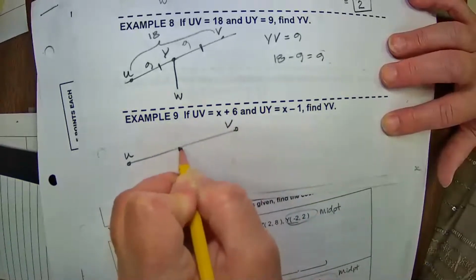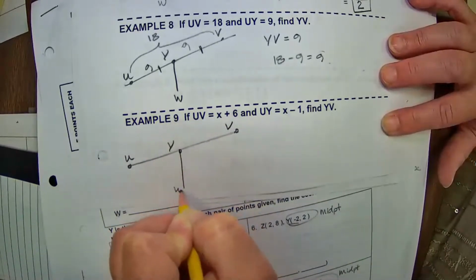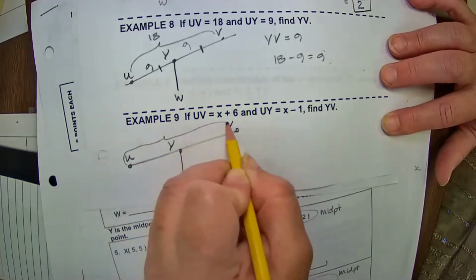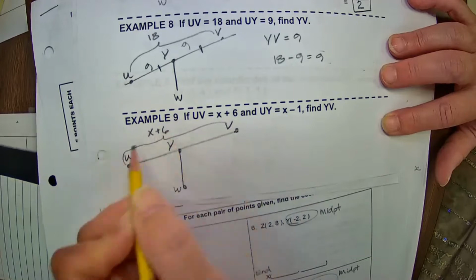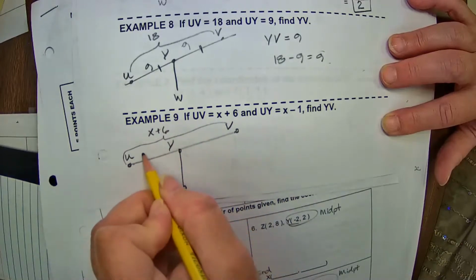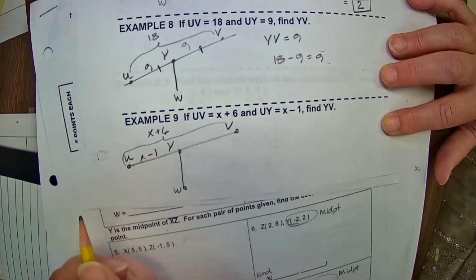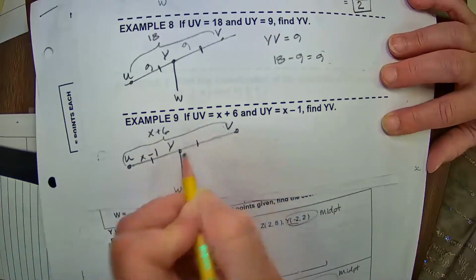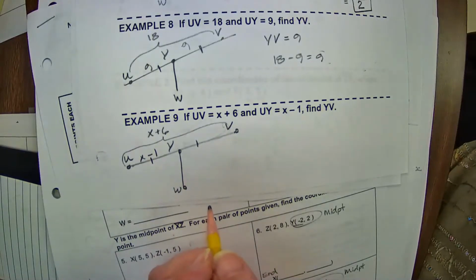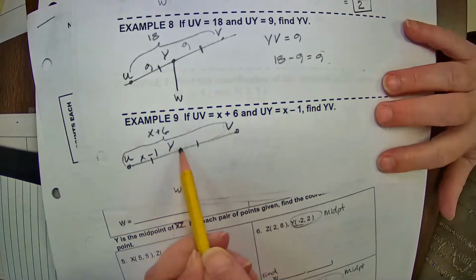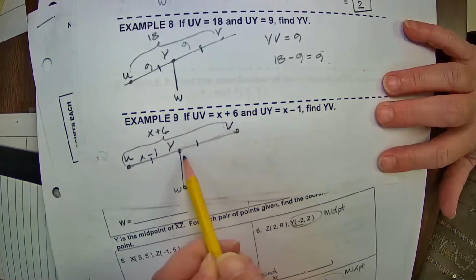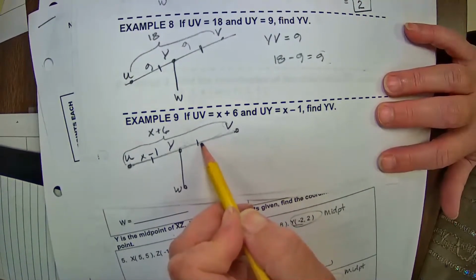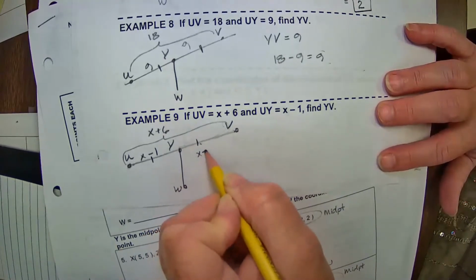U, V, Y, W. The whole thing is x plus 6. And UY is x minus 1. And they want to know this one. Okay, so we've been saying that the left side is the same as the right side. So what could I write in here for this piece? X minus 1.